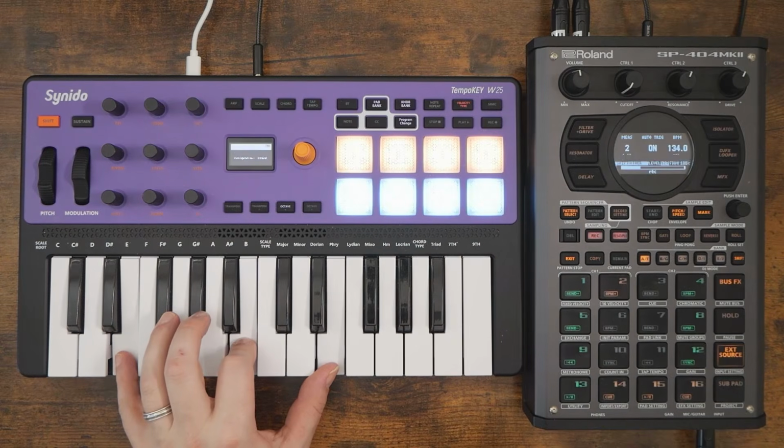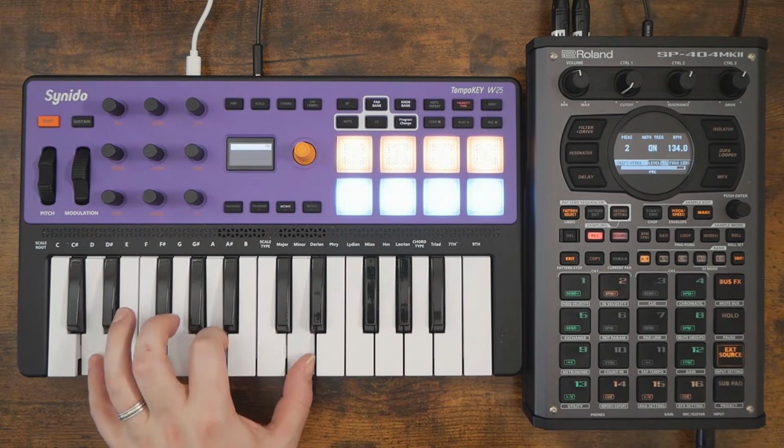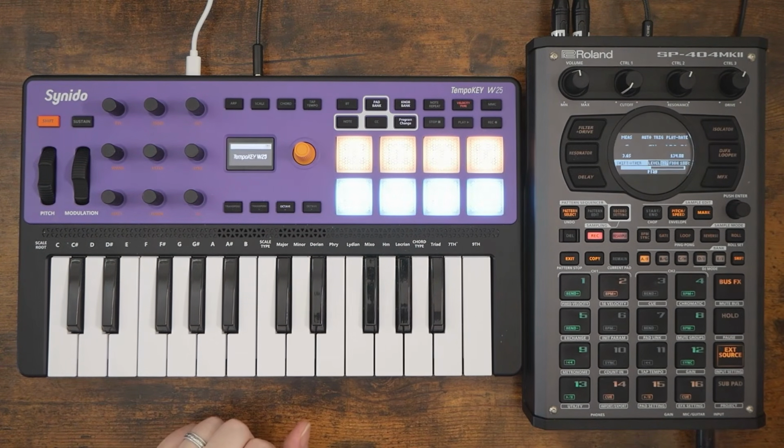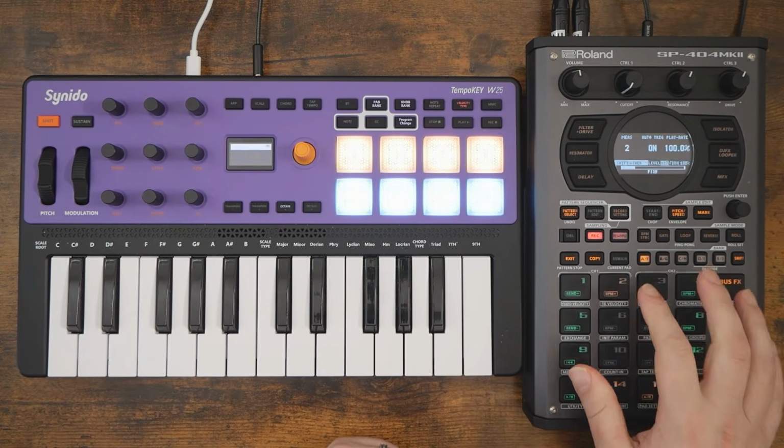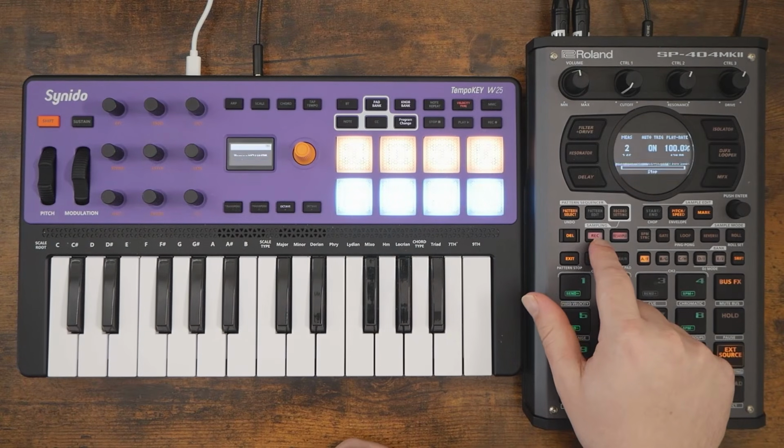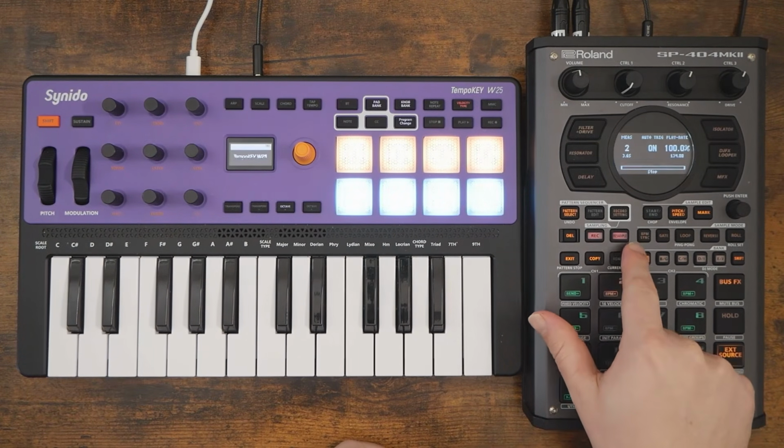This is the test of the looper running. So record starts and stops it, and resample is the overdub.